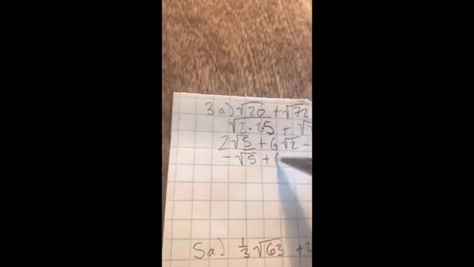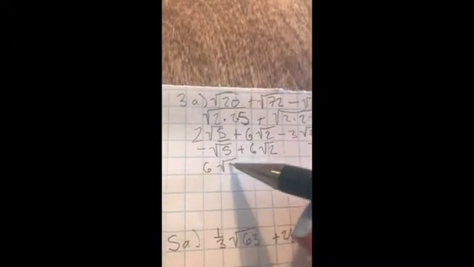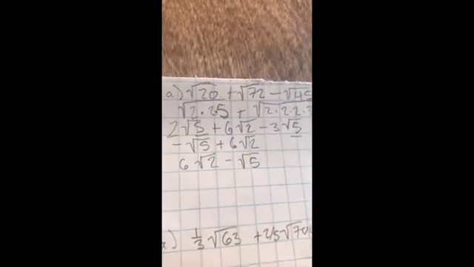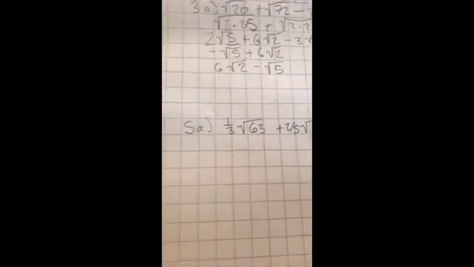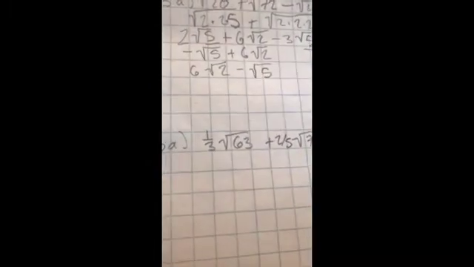5 plus 6 root 2. And sometimes this textbook likes you to have it written like this, but either is correct. And then we're going to be moving on to 5a. This is on page 105. So this one is with a longer equation, and we're using fractions in here.